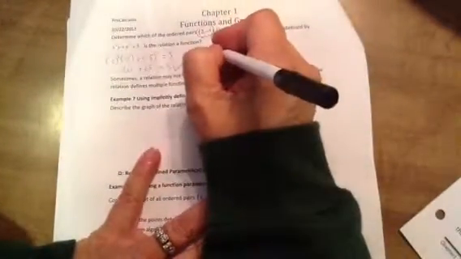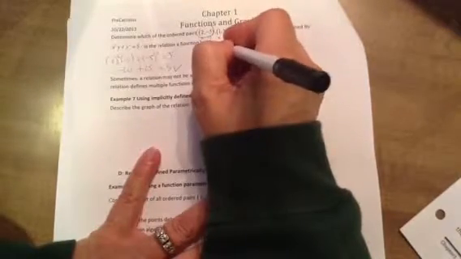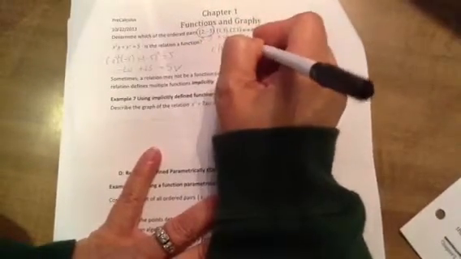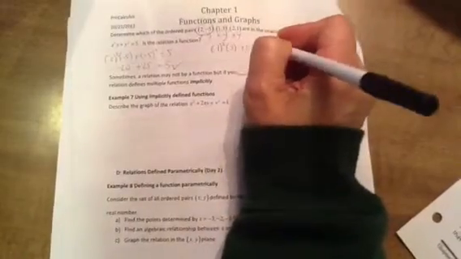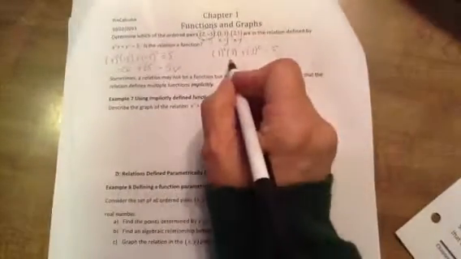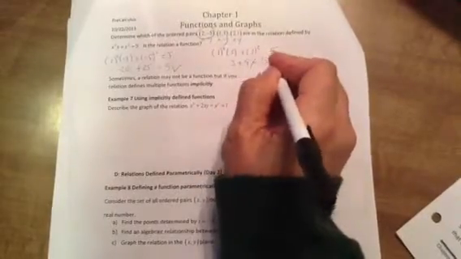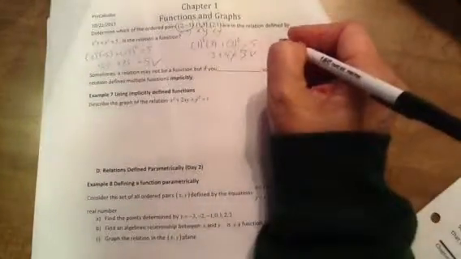We're going to do the same thing with 1 and 3. 1 squared times 3 plus 3 squared, does that equal 5? So now I have 3 plus 9. 3 plus 9 does not equal 5, so this is not in the relation. Now let's do the same thing with 2 and 1. 2 squared times 1 plus 1 squared, does that equal 5? Well, 4 plus 1 is 5, and that one works. So this is in the relation.